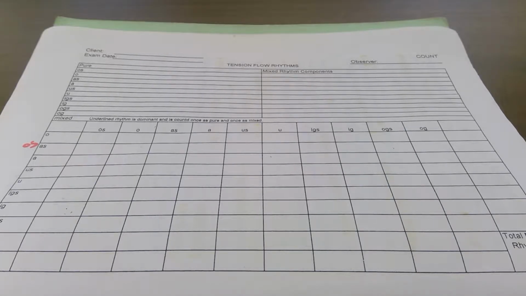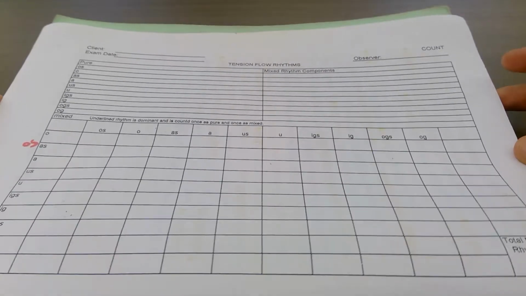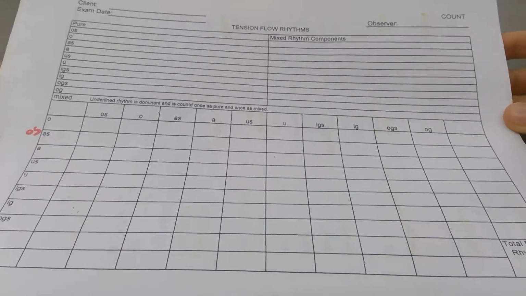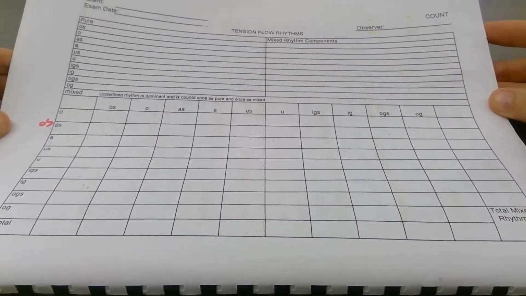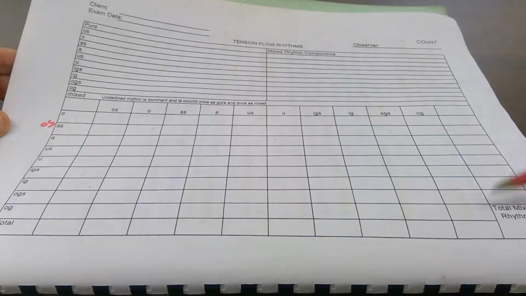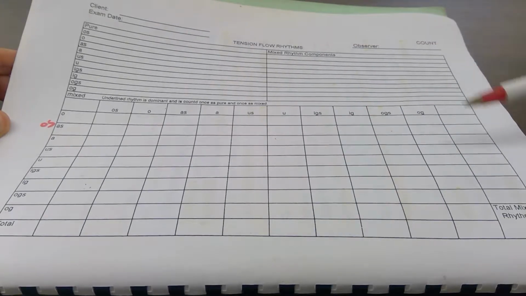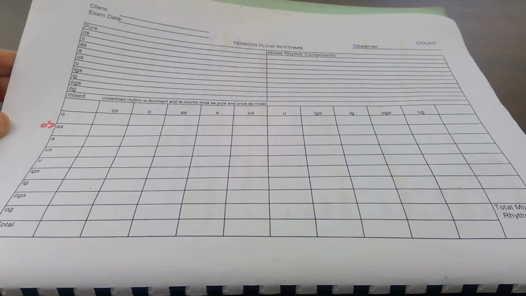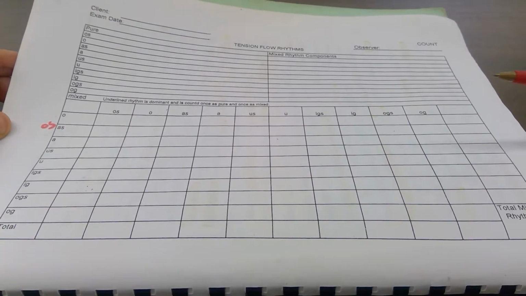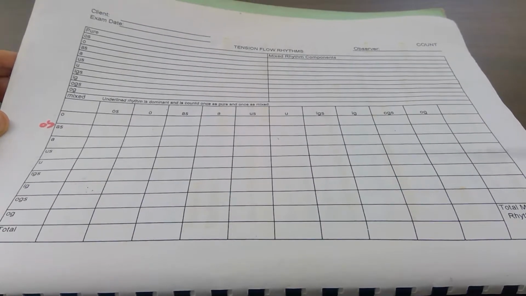In this video, we learn how to do our tallies or counts, calculations, and diagramming for the tension flow rhythms. So in your manual, please turn to the page that has a blank copy. And what you're going to do is make a photocopy of this blank page that you will write on. That is one of the pages that you will turn in for your assignment.